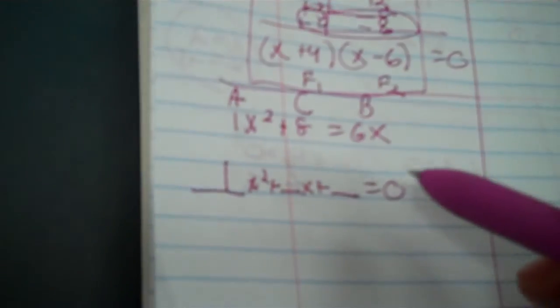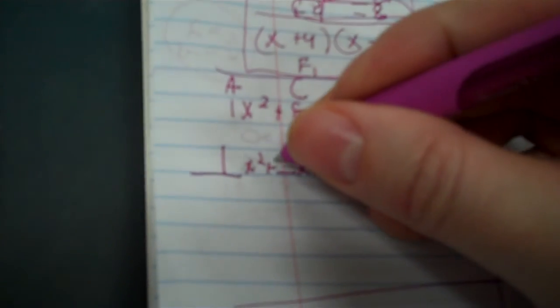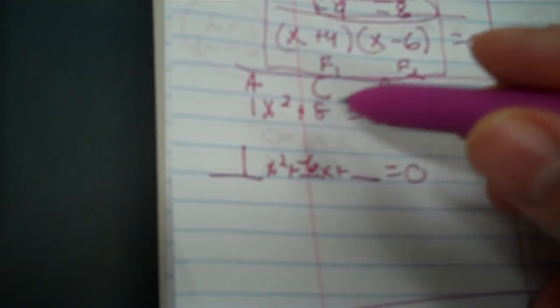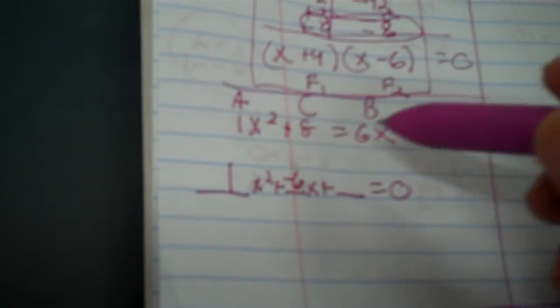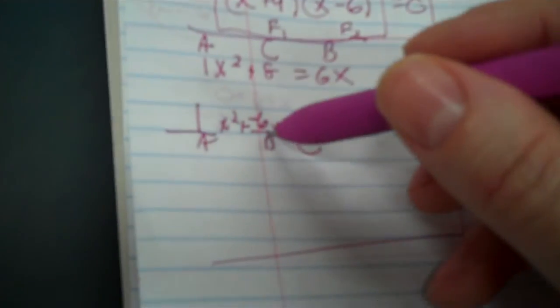Okay, x squared, I got 1. Now x, I have 6, but it's on the wrong side. I need to bring the 6 over here. It would just go to negative 6. And then my c is 8. I don't need to change the sign because it's on this side of the equation. Okay, so it stays 8. Now I'm good to go. ax squared plus bx plus c equals 0. That's always how it has to be written.